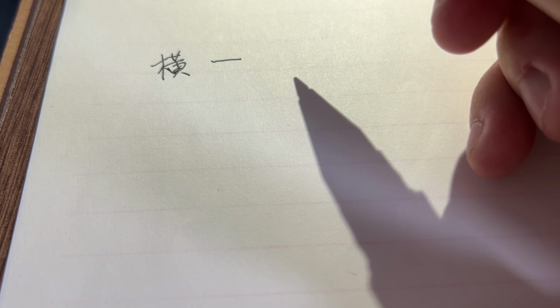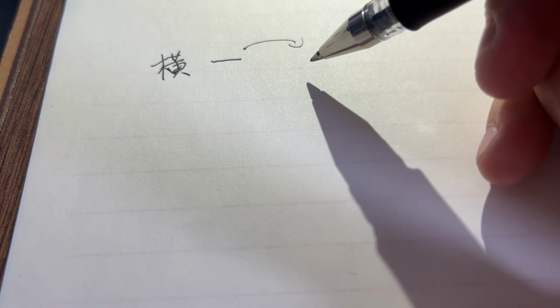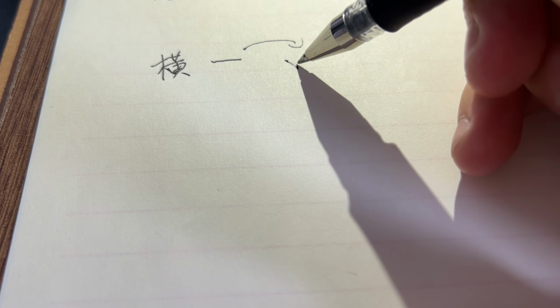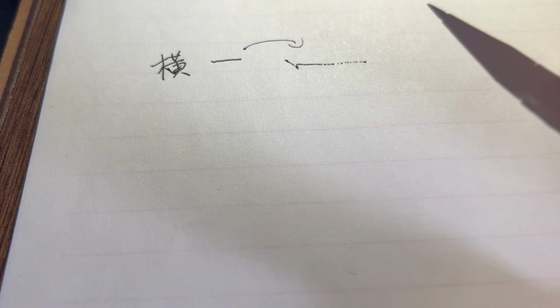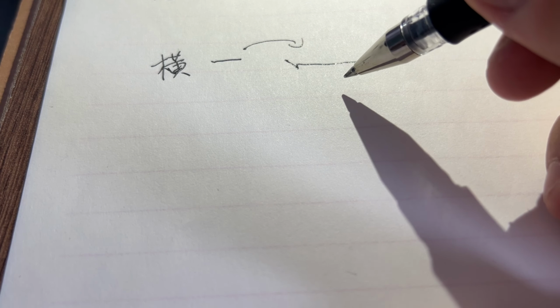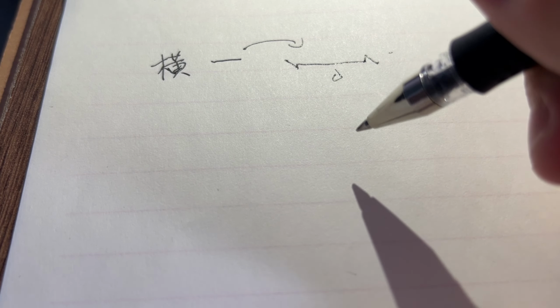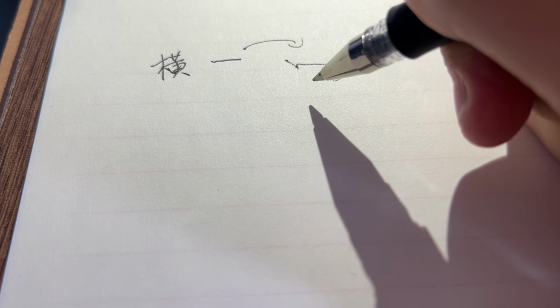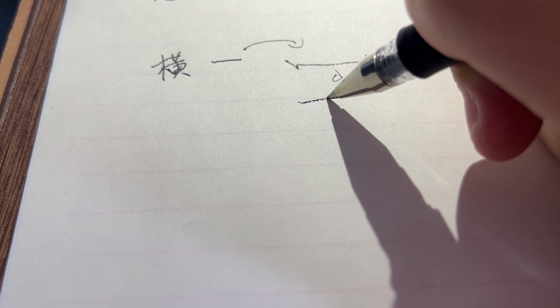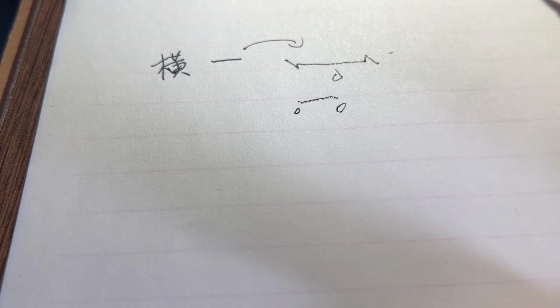Using calligraphy techniques. In calligraphy, this can turn into 3 steps. First a dot, then the line, and finally a dot again. But you don't normally write it like this. This is the more dramatic version. Normally you write a dot and a dot. You can focus on these two.